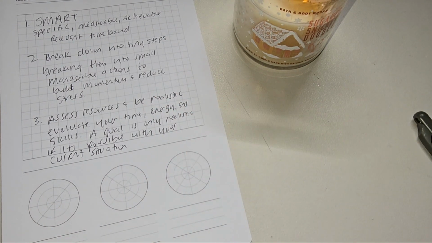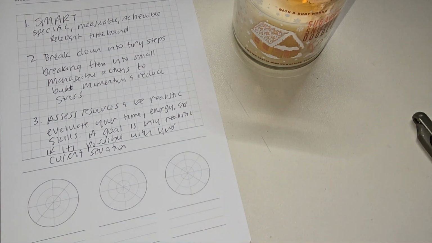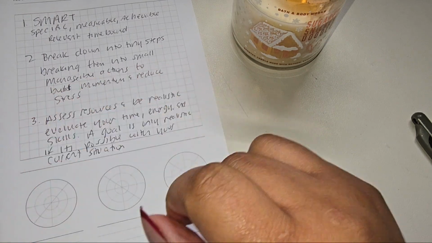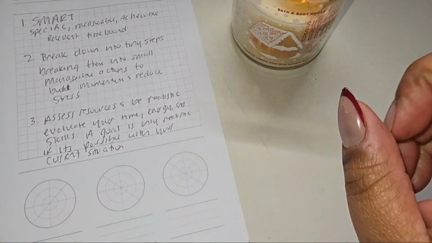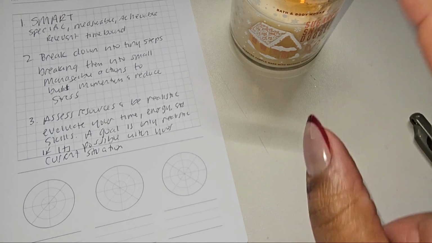So today we are going to talk about 5 things to do in order to set very realistic goals. The first one is obvious. This is the one that everybody talks about, the one that most people like to do, which is make SMART goals, which is specific, measurable, achievable, relevant, and time bound.